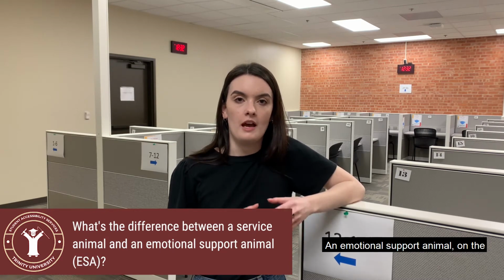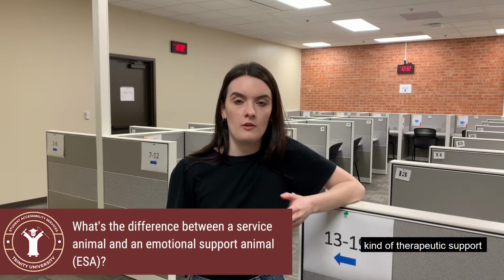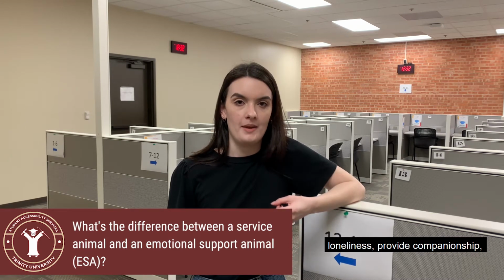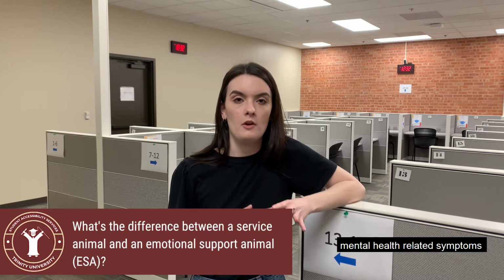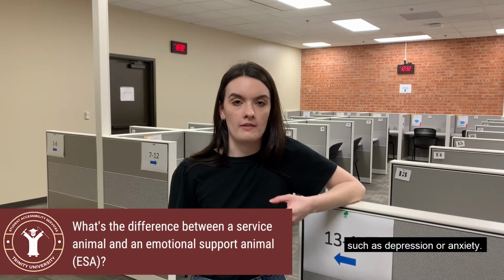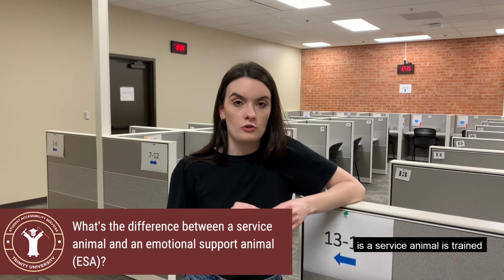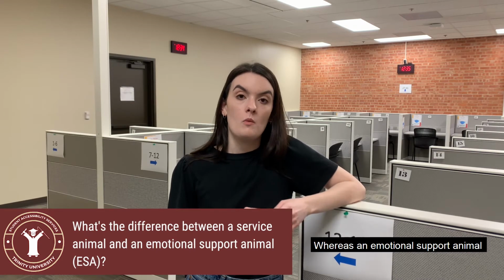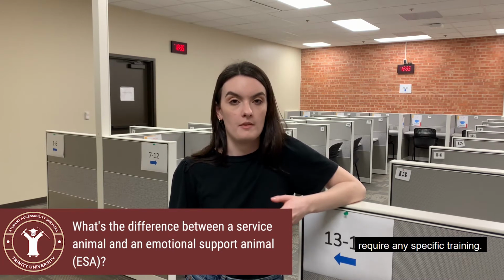An emotional support animal, on the other hand, is an animal that provides therapeutic support for the individual. This could be helping with relieving loneliness, providing companionship, or alleviating any type of mental health related symptoms such as depression or anxiety. The main difference between these two is a service animal is trained to perform the task or duty for an individual who is not able to do so, whereas an emotional support animal just provides emotional support for the individual, and they do not require any specific training.